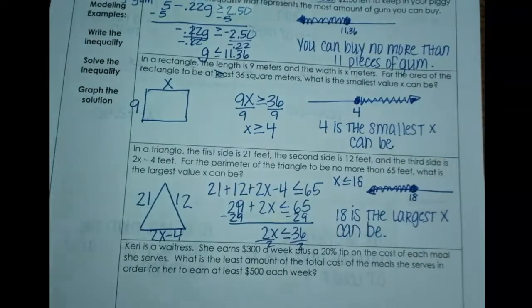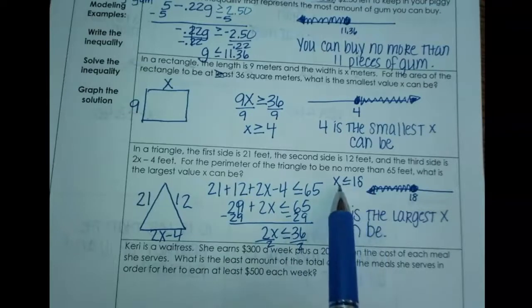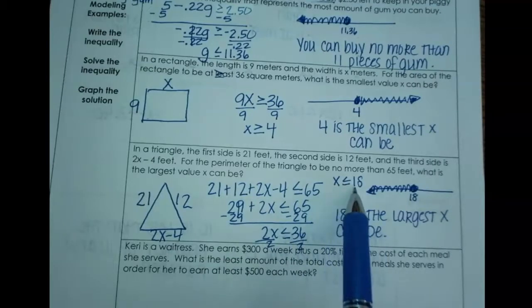All right, so let's take a look. They talked about the triangle, and they said the first side is 21. So I drew a triangle, labeled one side 21, the other side was 12 feet, and the third side was 2x minus 4. So I labeled all my sides. To find the perimeter, you have to add up all three sides. So I set it all up to add up the three sides. Can be no more than, which means less than or equal to 65. And I solved it out and got that x is less than or equal to 18.